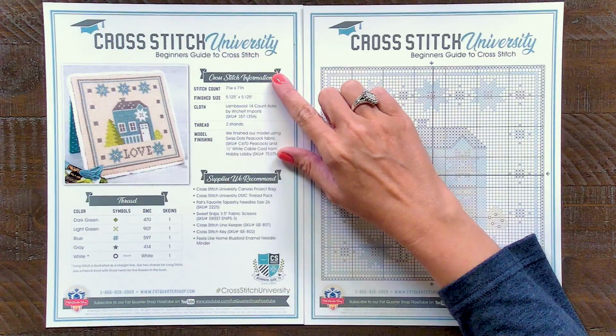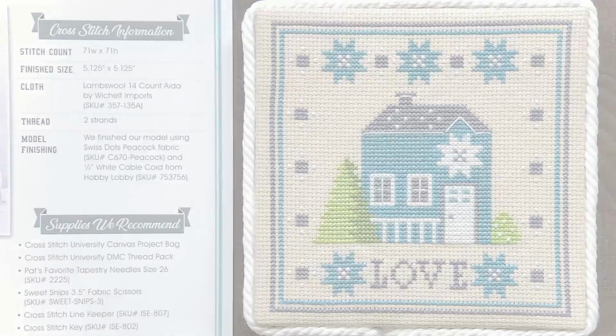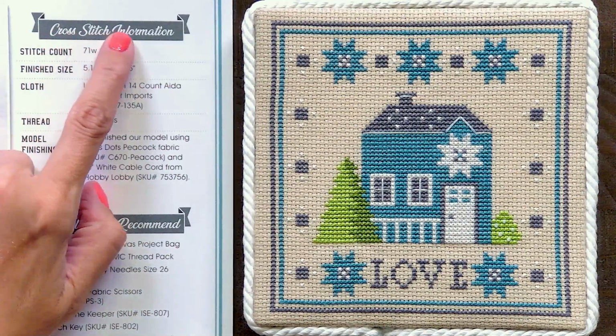Today we're going to talk about how to read a cross stitch pattern. And the patterns are generally divided into three sections: your cross stitch information, your symbols, and your actual chart. Let's start with the cross stitch information section.